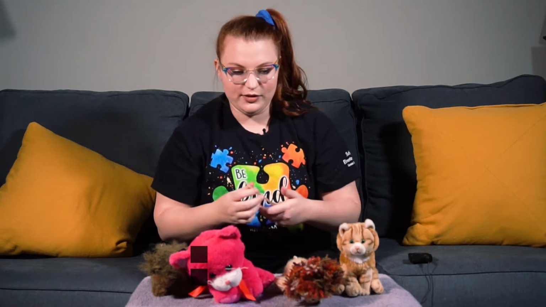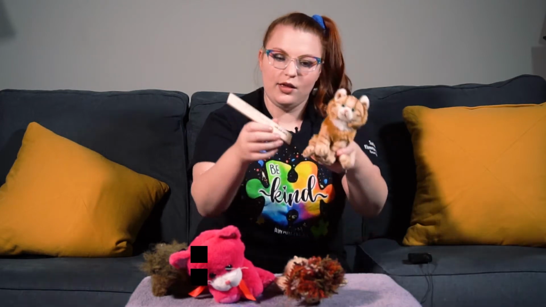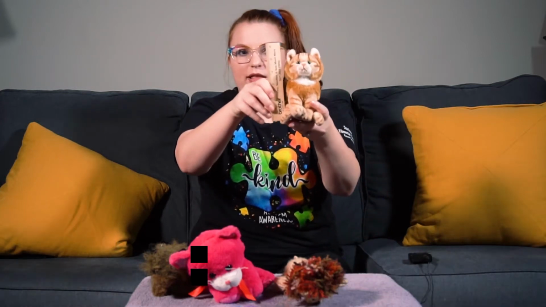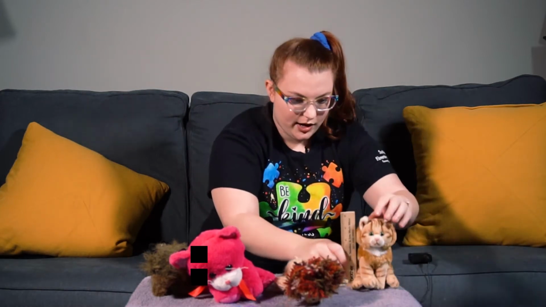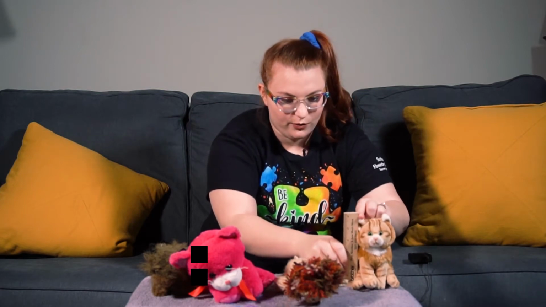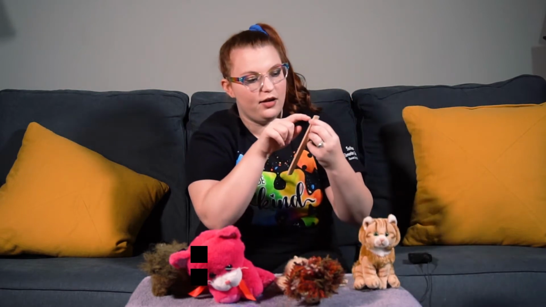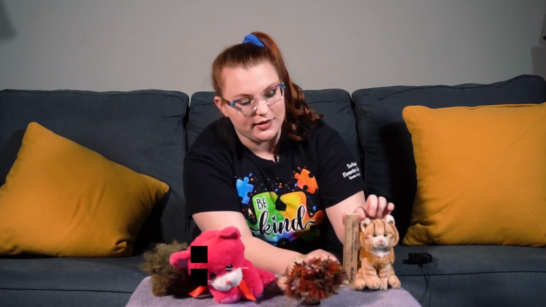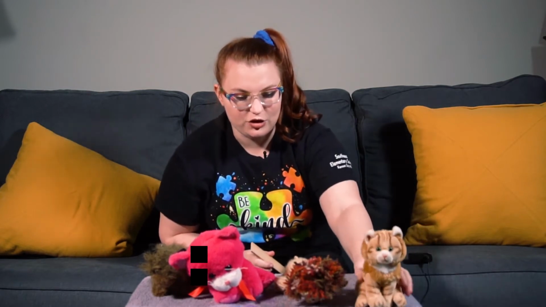All right, so I'm going to use my ruler and we're going to measure the height of these animals. First, let's start with this little guy. So I'm going to take the bottom of my ruler and line it up with the bottom of my little animal. And then I'm going to just put my finger right where the top of his ear is. This little guy is exactly 6 inches tall, according to my ruler. So you know that he is 6 inches tall.